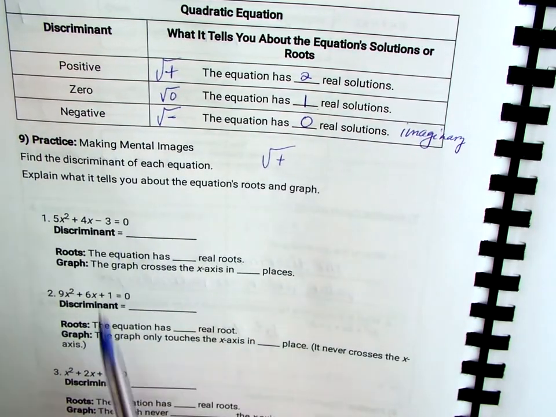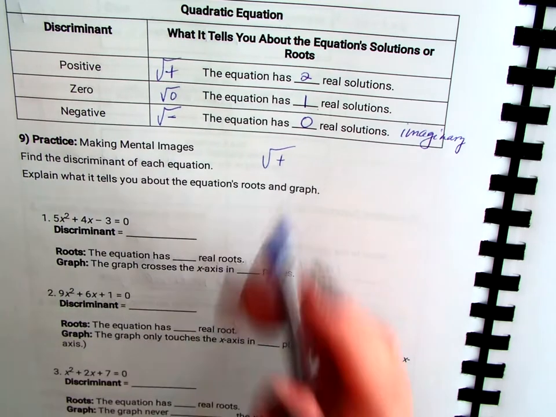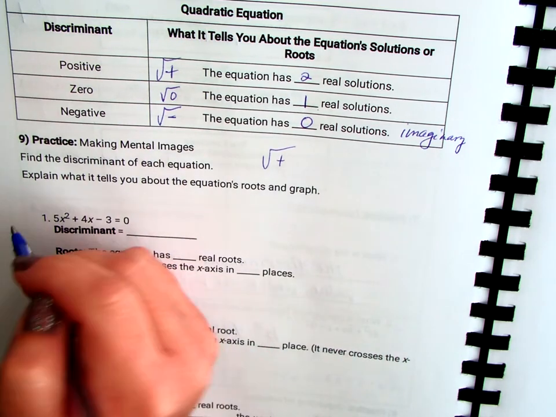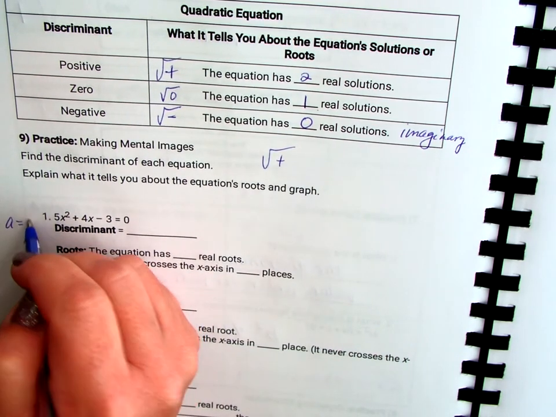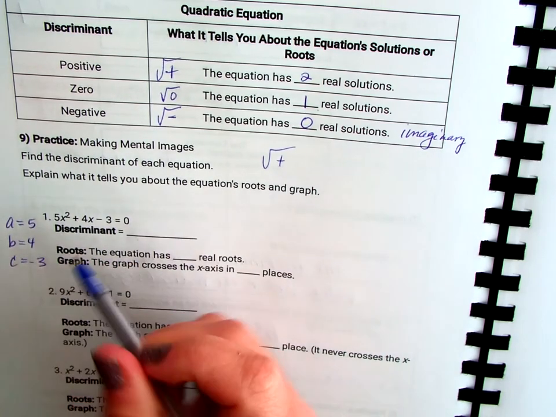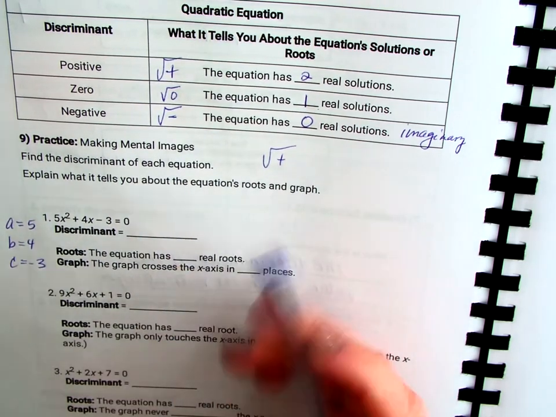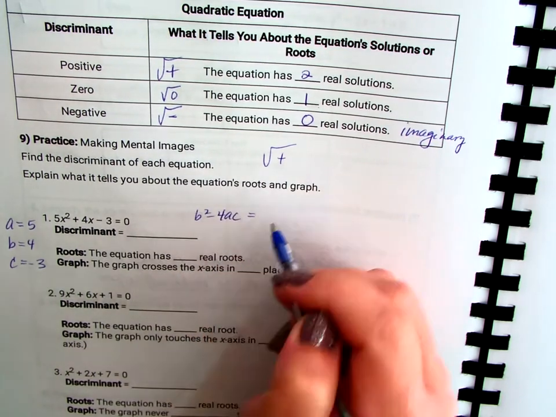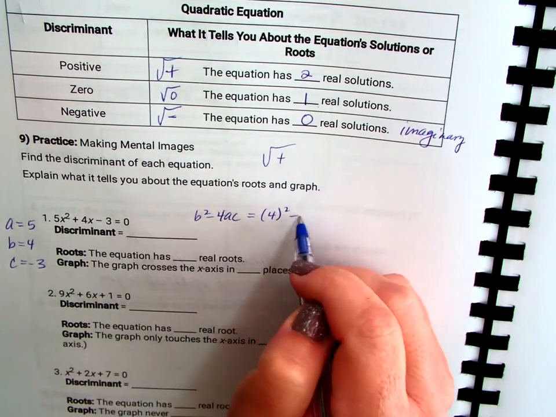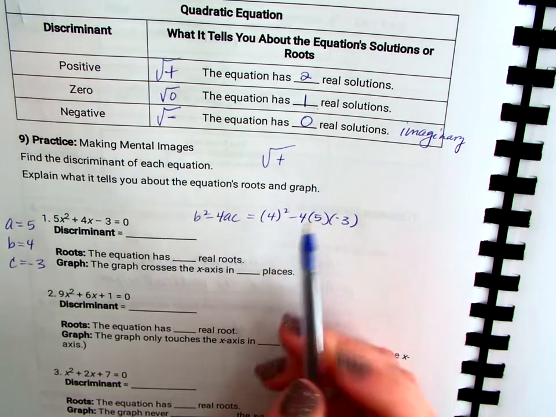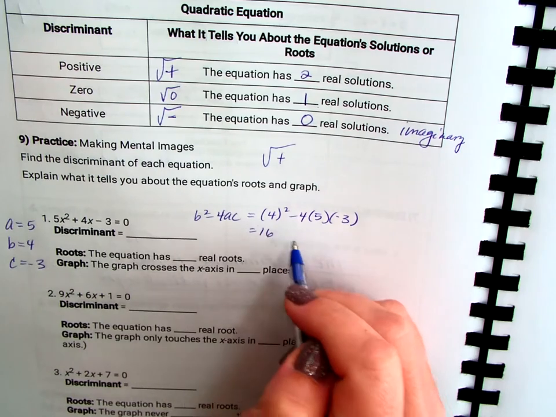So let's do this final practice on just the discriminant. Before we can calculate the discriminant, you have to get me A, B, and C on each of these. So A equals 5, B equals 4, C equals negative 3. Now that I have this, I can plug into the discriminant. So B squared minus 4AC is going to be 4 squared minus 4 times 5 times negative 3. And so this gives me 16.